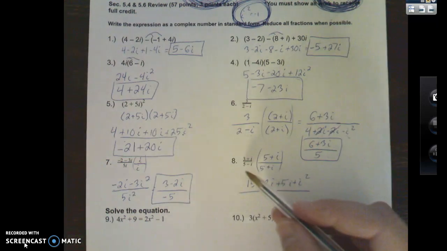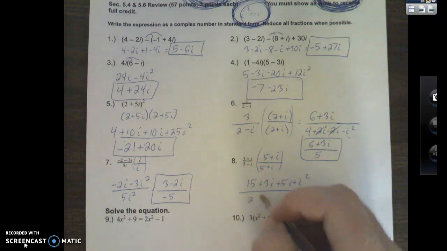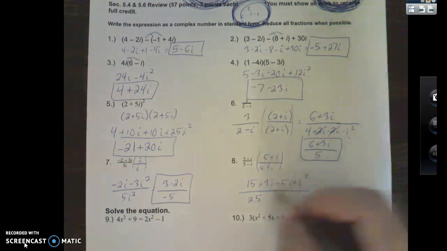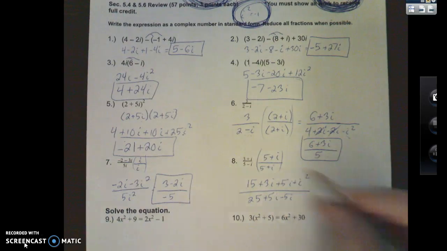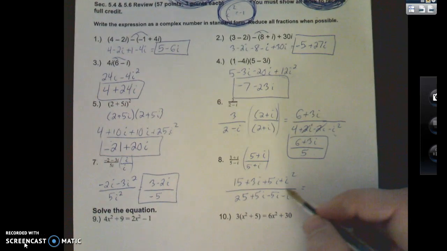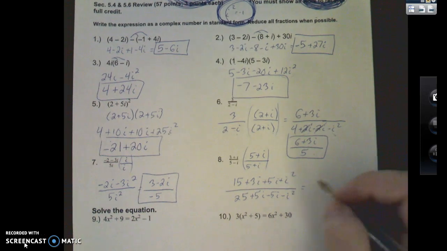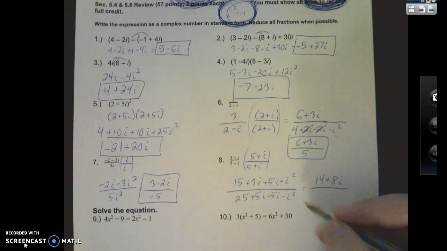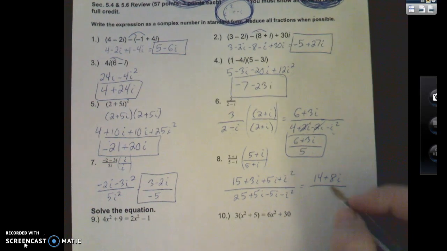Down low, 5 times 5 is 25. 5 times i is 5i. Negative i times 5 is negative 5i. And then negative i times i is negative i squared. Cleaning up top, i squared is negative 1, so 15 minus 1 is 14. 3i and 5i is 8i. Negative i squared is positive 1. 25 plus 1 is 26.